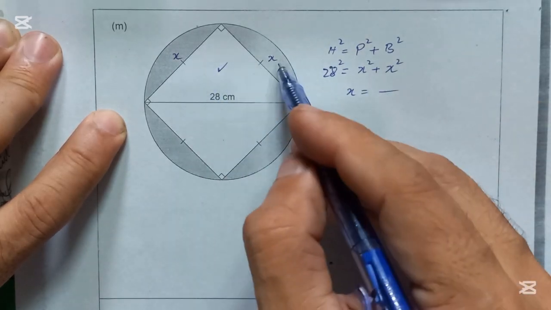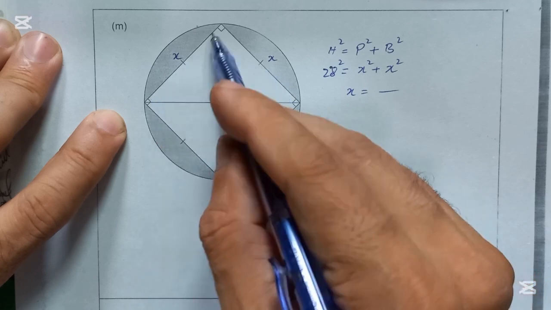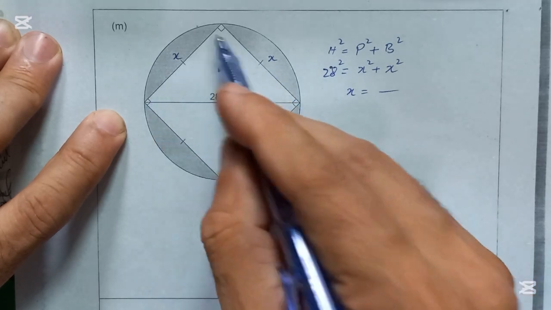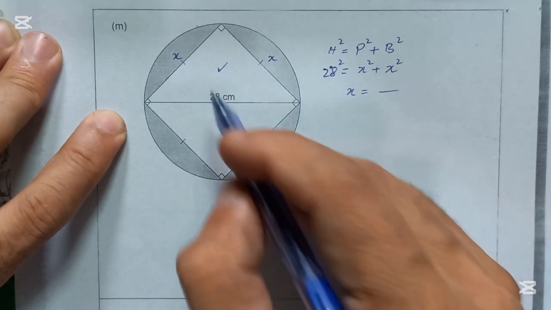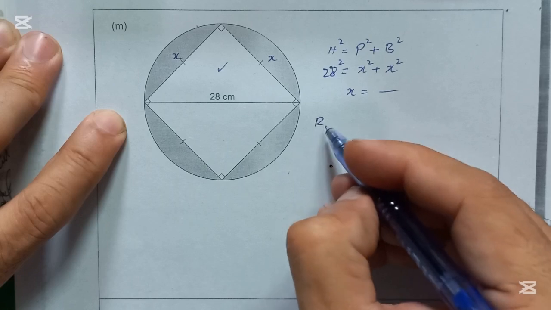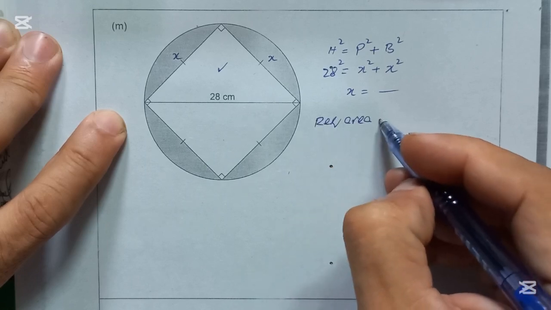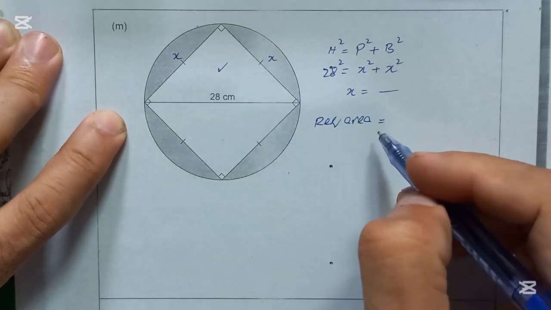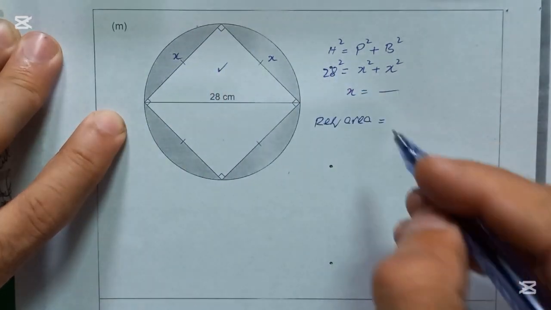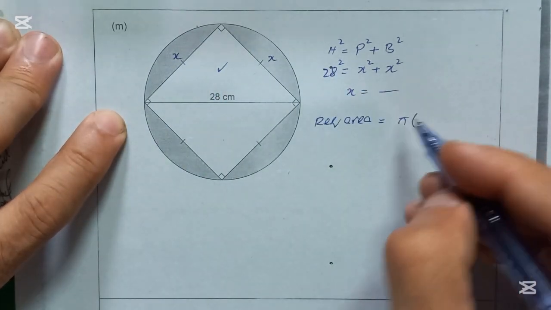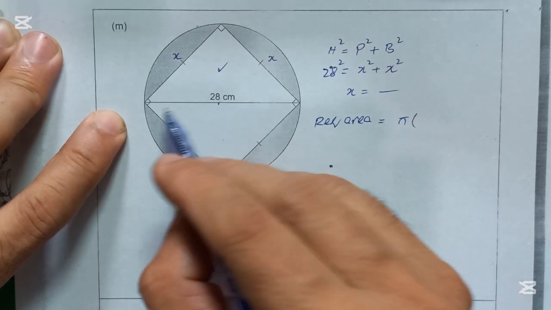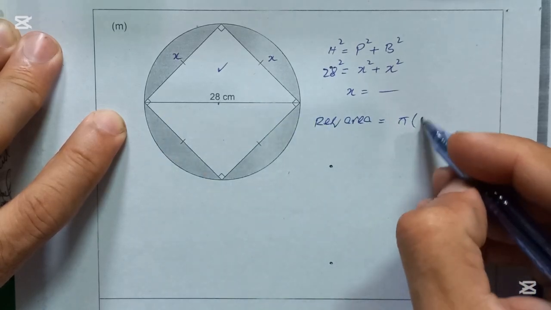When x is found, you can find the area of this square, and the area of the required shaded part can be found out. This is a complete circle, so pi r square, where r is 14 because this is the diameter, so the radius will be 14.